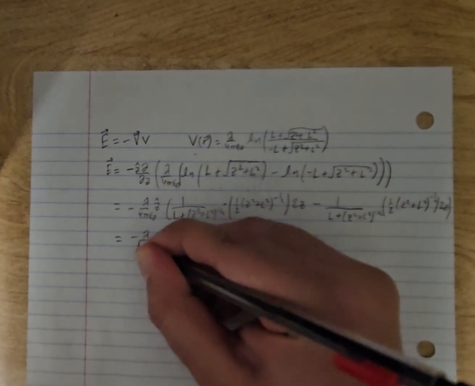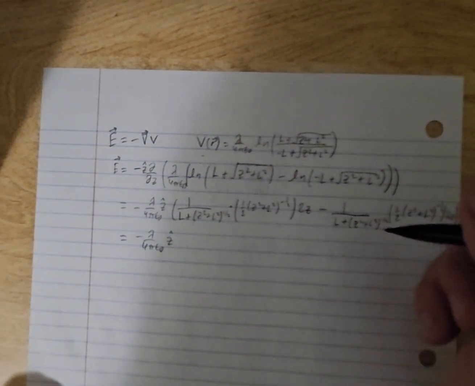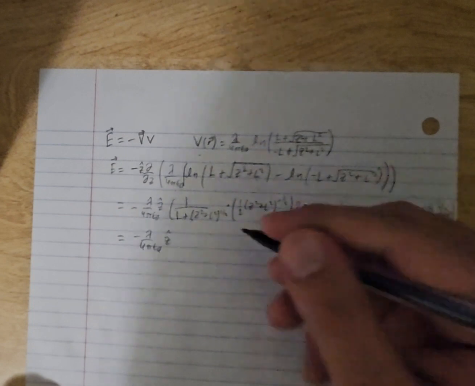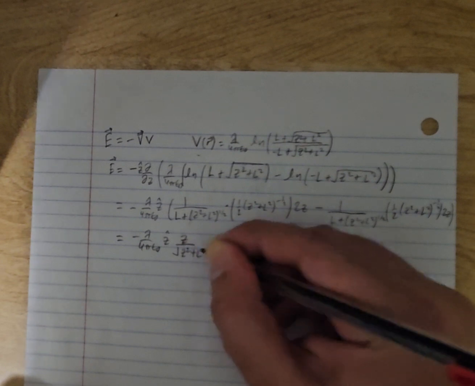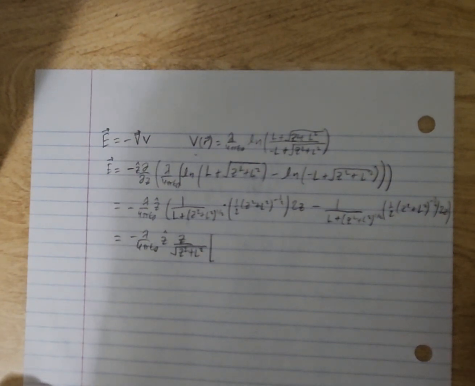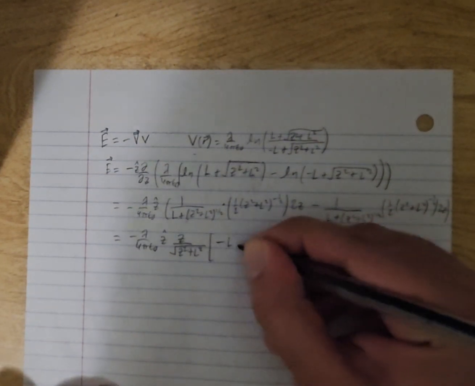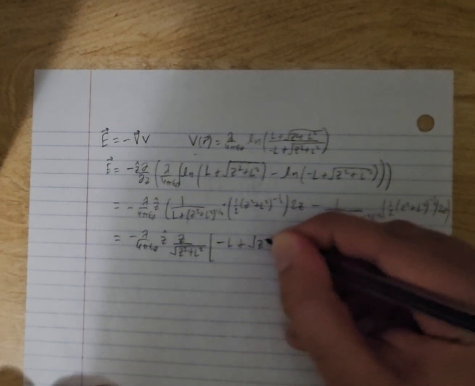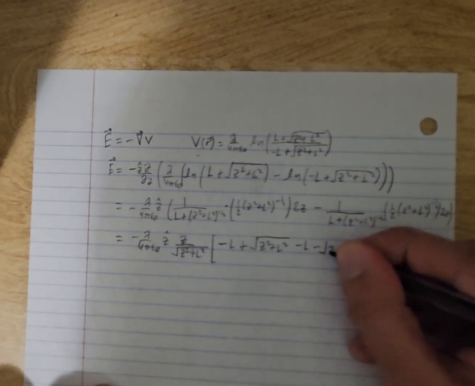And now we're just going to take this constant down again. And we can actually factor out Z over the square root of Z squared plus L squared in the denominator times this value, negative L plus the square root of Z squared plus L squared minus L minus the square root of Z squared plus L squared.